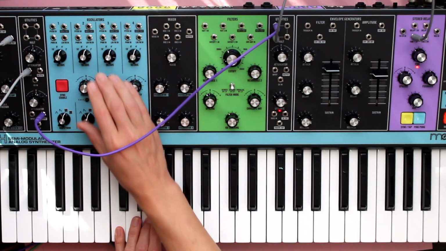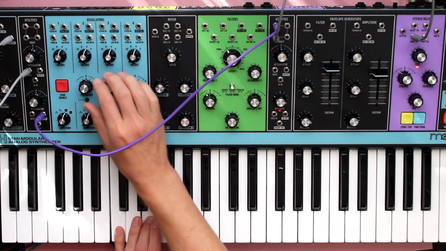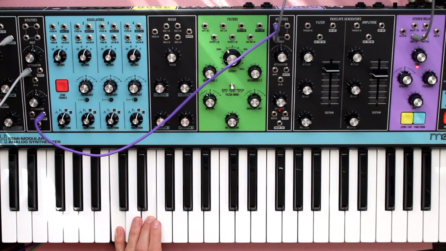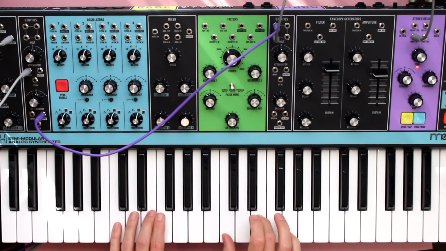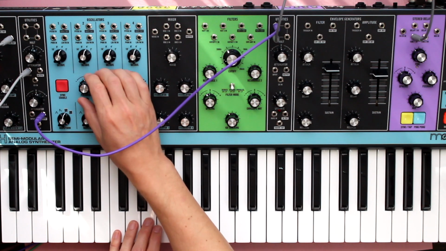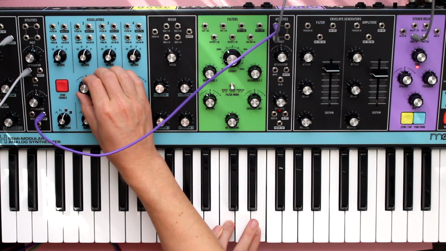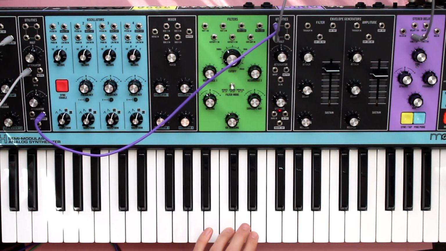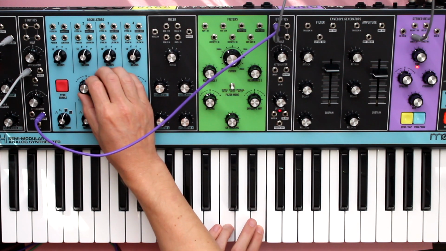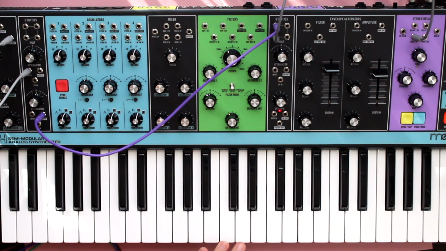Here's equal temperament. And there's a true major third. It's a different feel. I'll go back to there's what we're used to hearing. You can really hear it up there. There's an in tune major third.